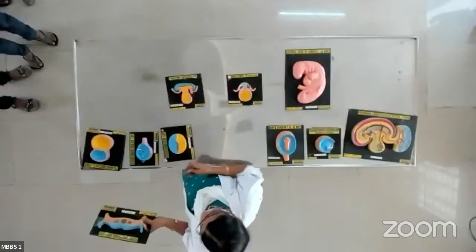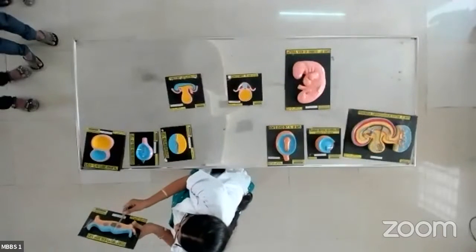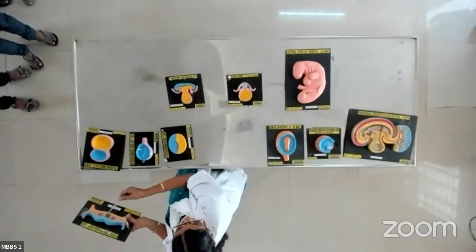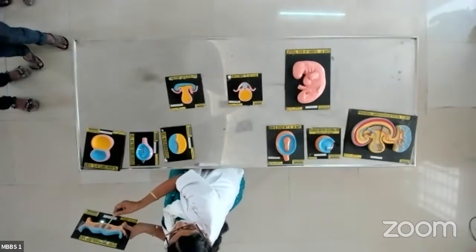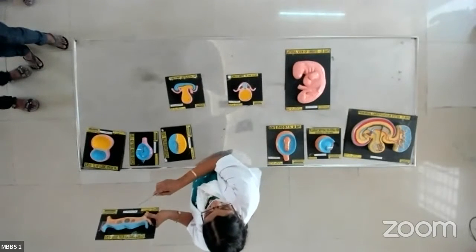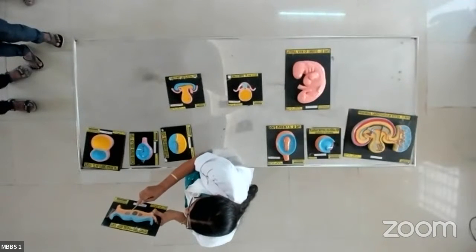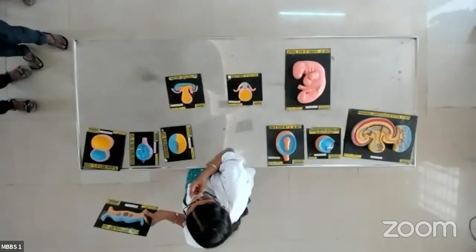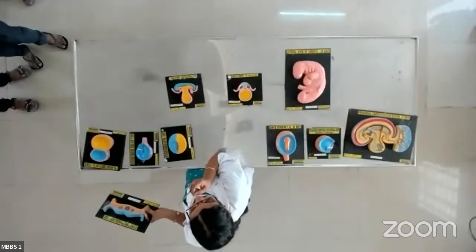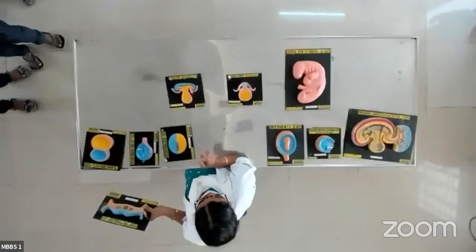So there is a thickening of ectoderm adjacent to notochord, because notochord stimulates these cells. They differentiate, they become thicker, and this is a neuroectoderm. Surface ectoderm differentiates into neuroectoderm.